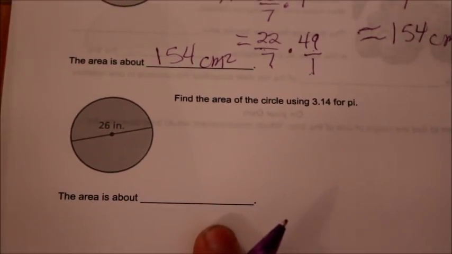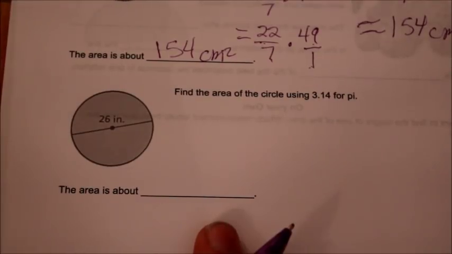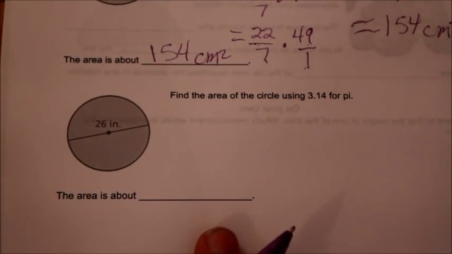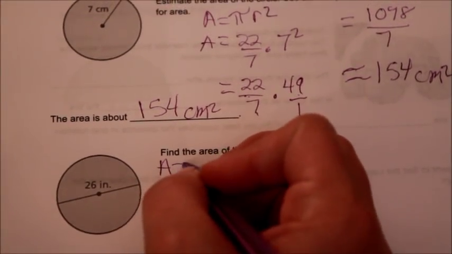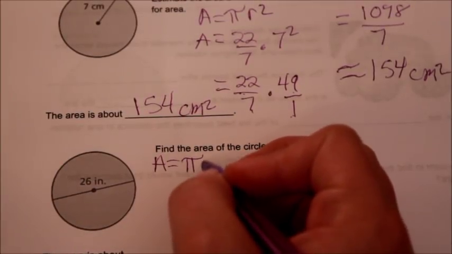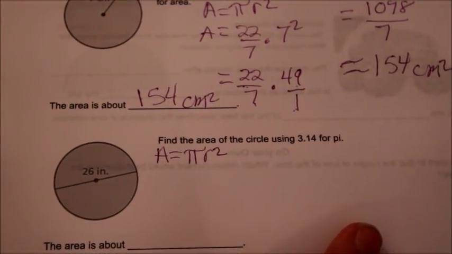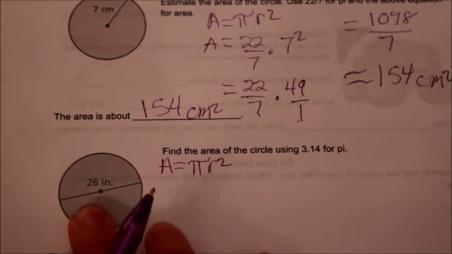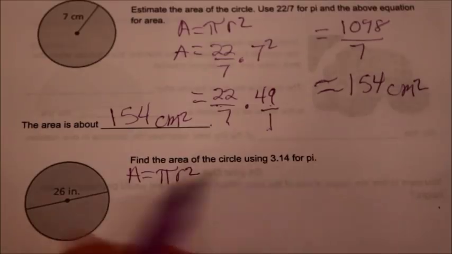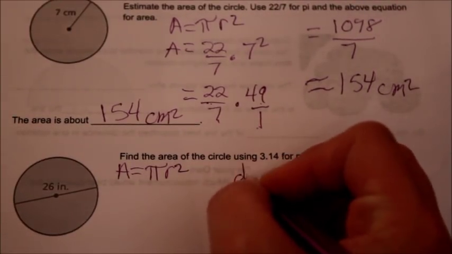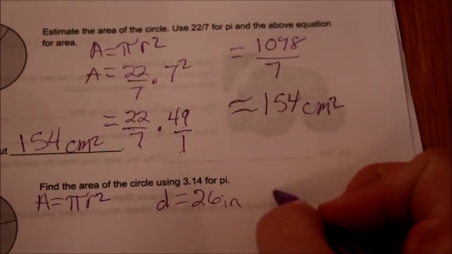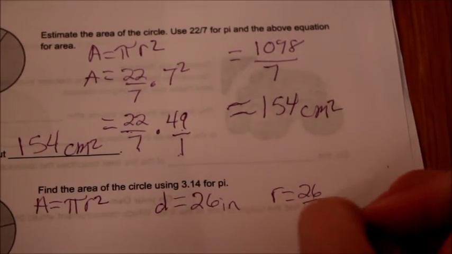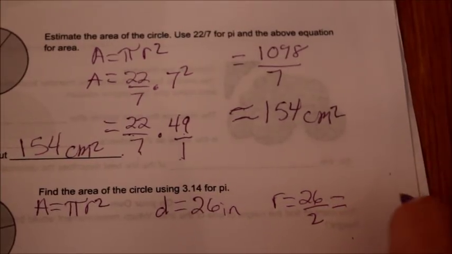Now if we look at this one, finding the area of a semicircle using 3.14 for pi. But now we are given the diameter, the entire distance across the circle. So first I'm going to write down my equation. A equals pi times radius squared. So I know I need radius and I have diameter. So I'm going to think back to when I learned about radius and diameter. And I remember that radius is half of the diameter. So if this is 26 inches, I'm going to say that my r equals 26 divided by 2. 26 divided by 2 is 13.